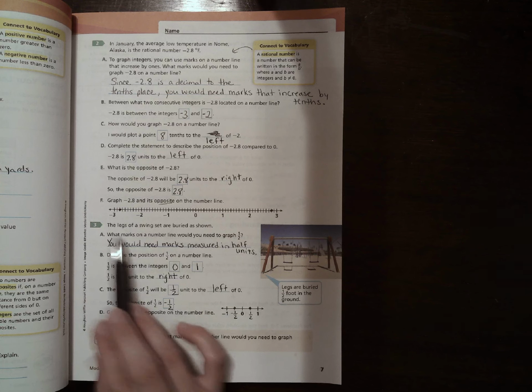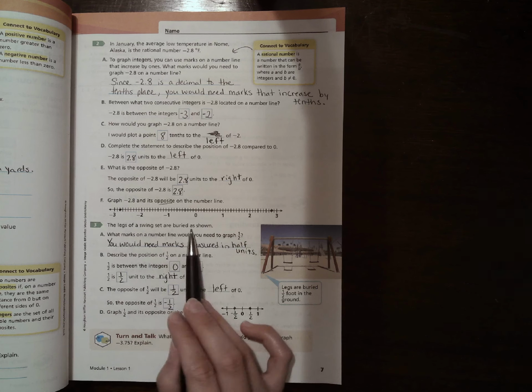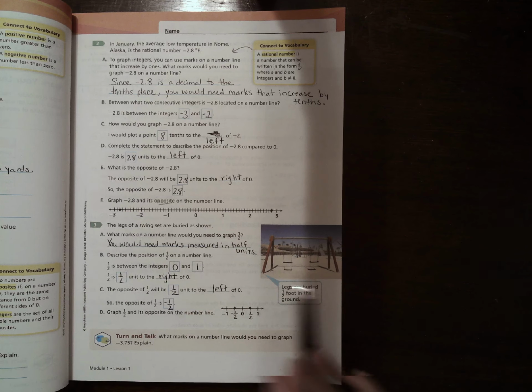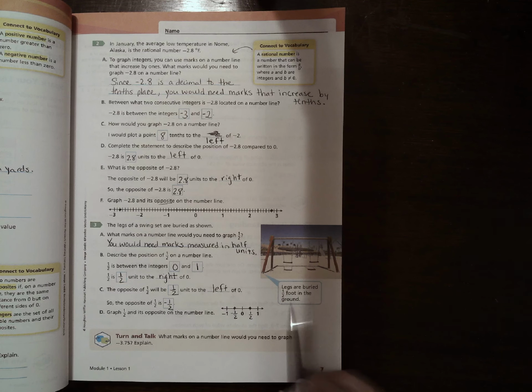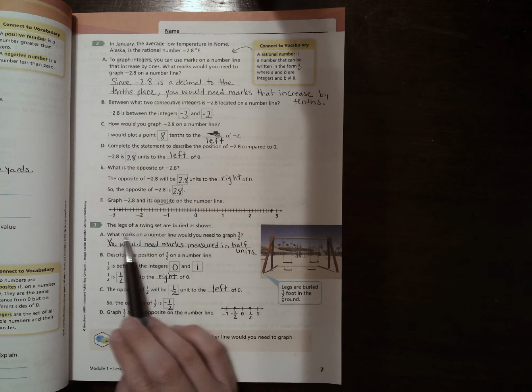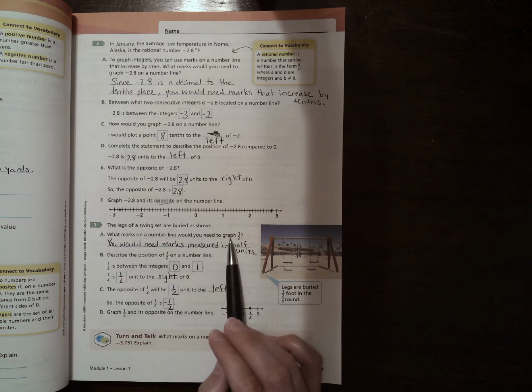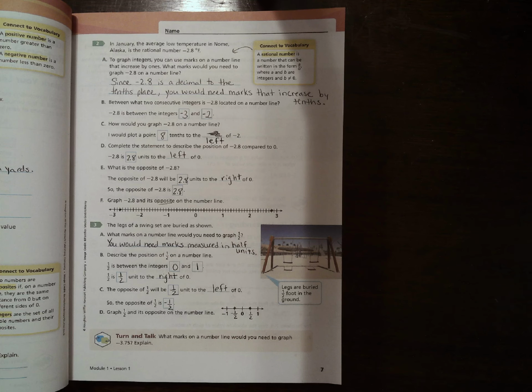Number 3. The legs of a swing set are buried as shown. So here's the picture of the swing set, and it says legs are buried 1/2 foot in the ground. What marks on a number line would you need to graph 1/2? You would need marks measured in half units.